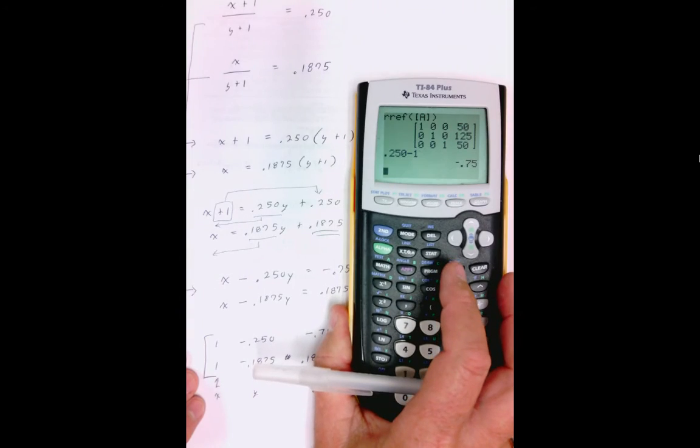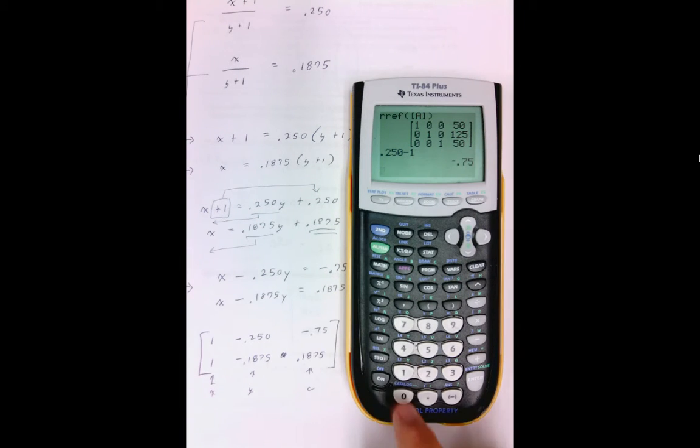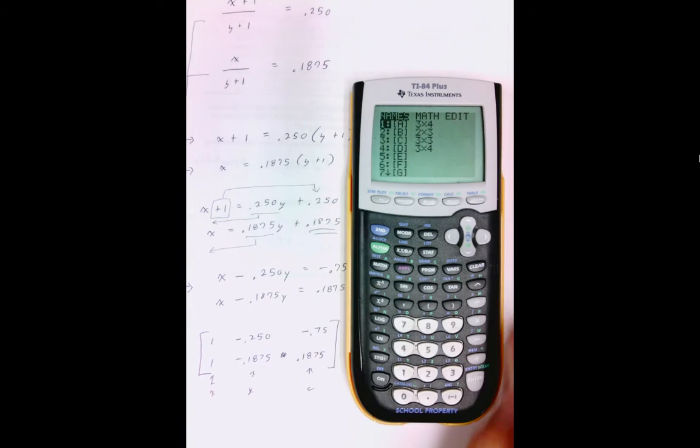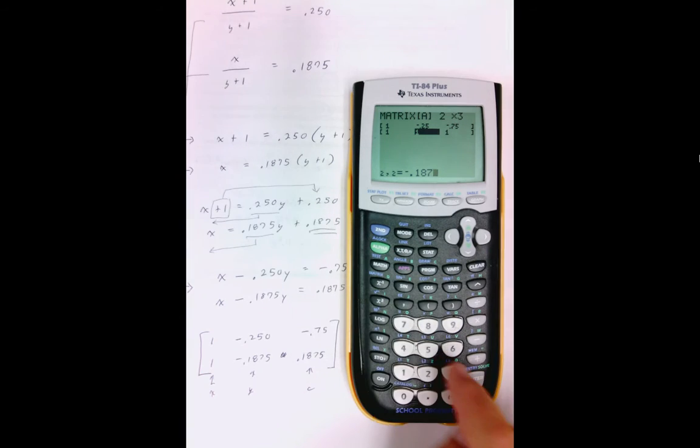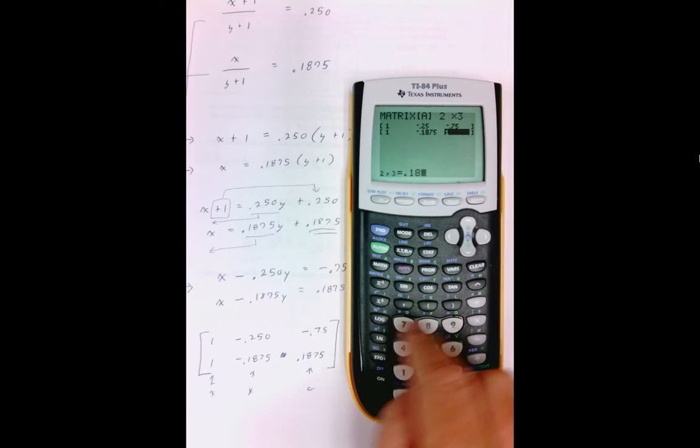All right, so let's put this in our calculator very carefully. Second function matrix, I'm going to just deal with matrix A. So we need a 2 by 3. So I need a 1, a negative 0.25, and a negative 0.75. And a 1, and a negative 0.1875, and a 0.1875.